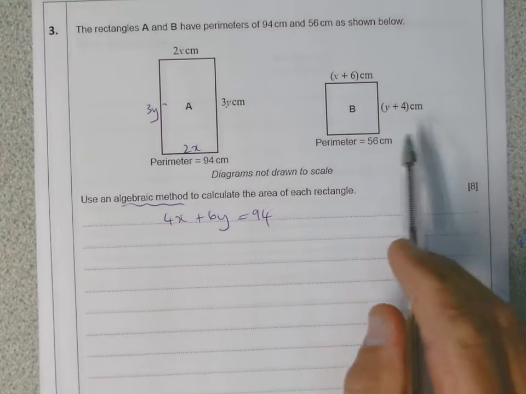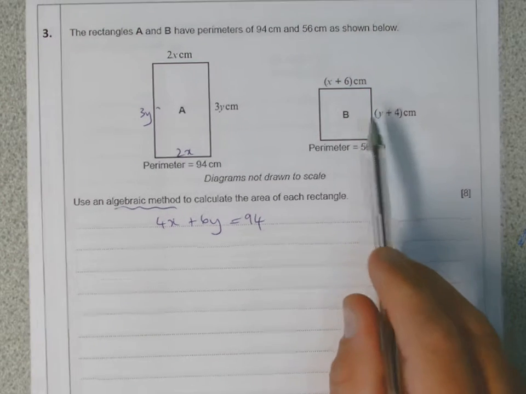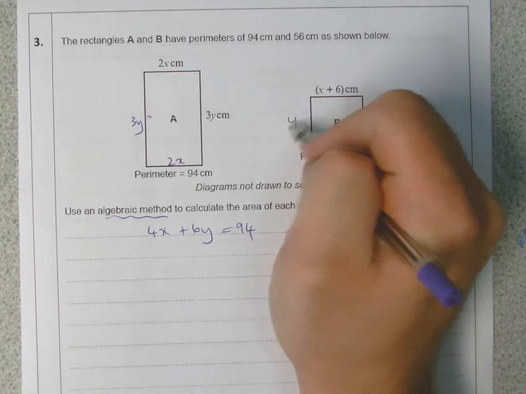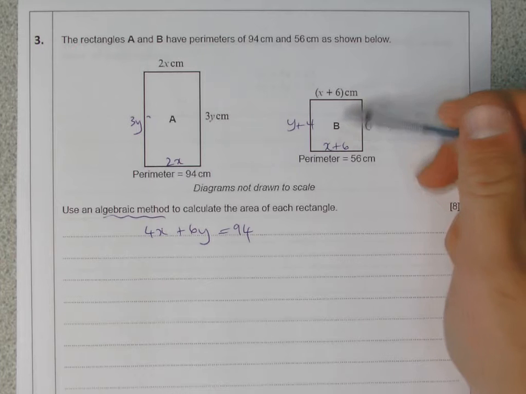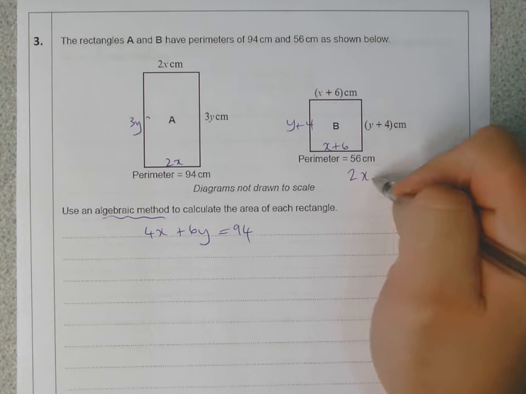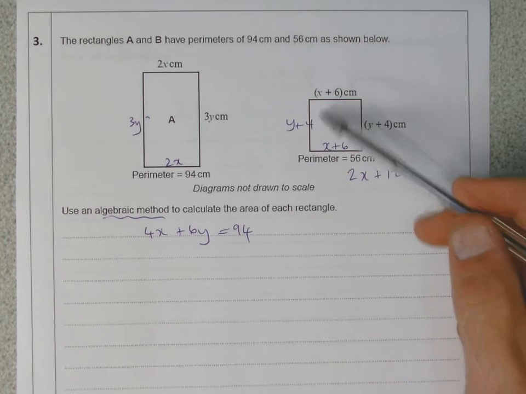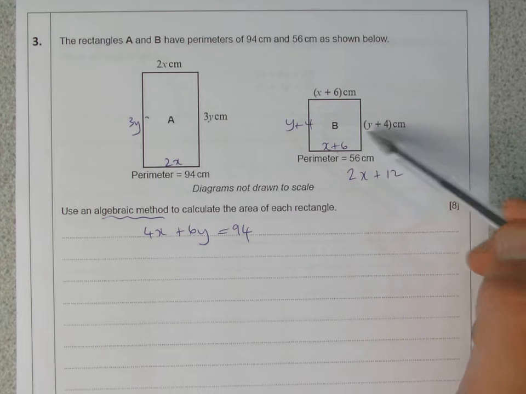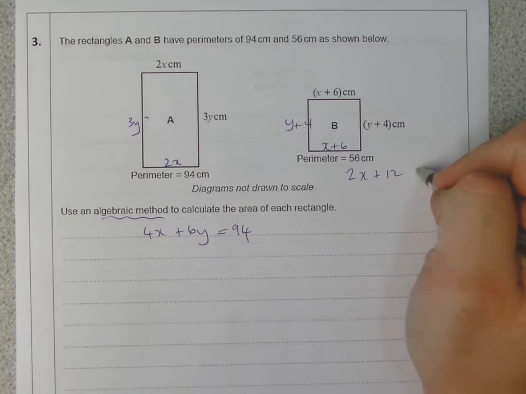Okay, do the same then for B. And B is a little bit more complicated. Might take us a little bit more time. X plus 6 that side is, and that side is y plus 4. If I was to add these up here, I'll get 2x plus 12. That's what I get by adding those two sides up there, 2x and 12. Do the same here, I'd have 2y plus 8.